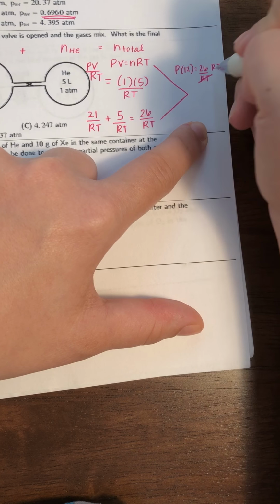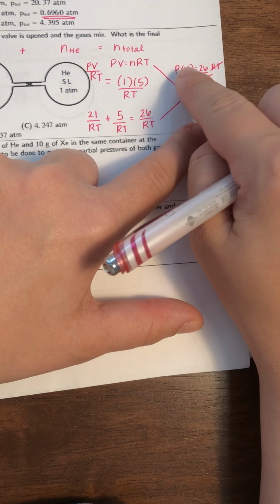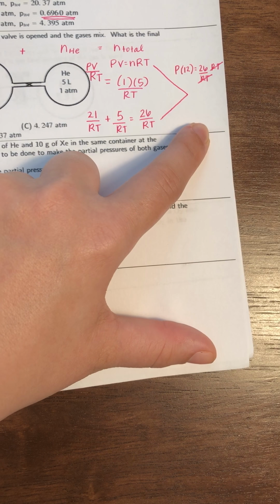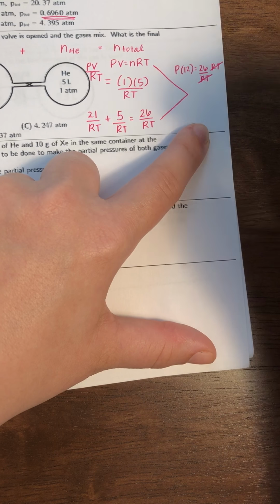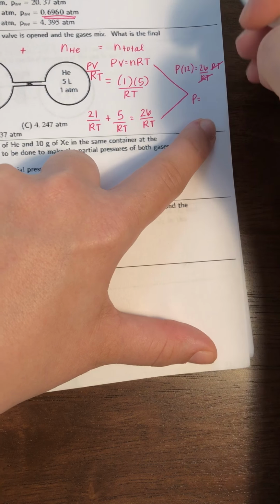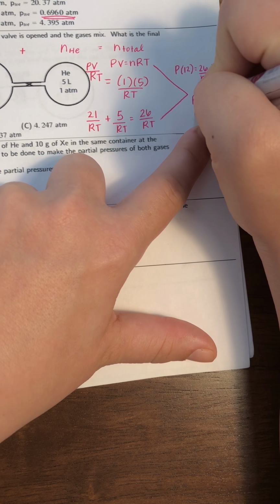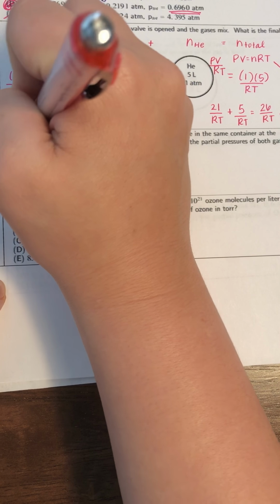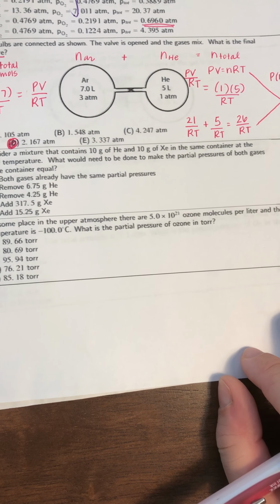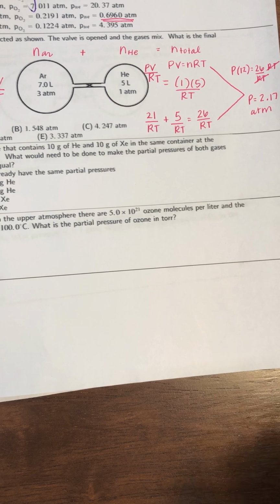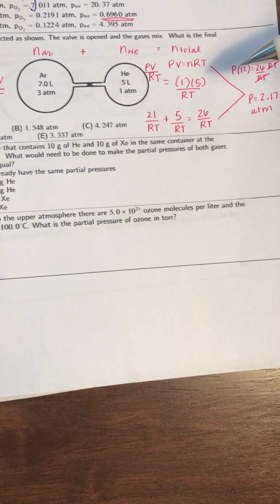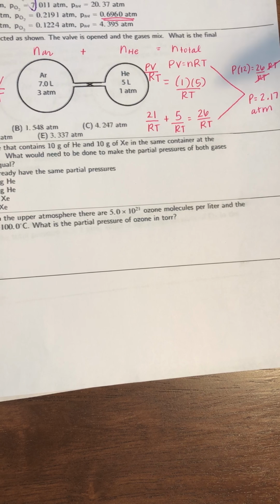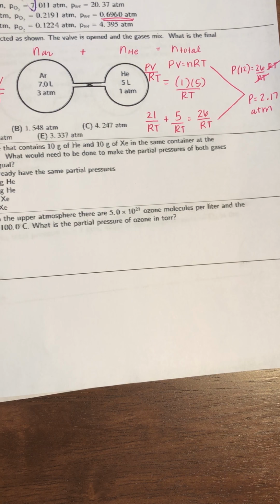So what's going to happen here? These are going to cancel out. So pressure times 12 equals 26. 26 divided by 12 will give us our answer. Pressure will equal 2.17 atm. D. You'll see some other ones like this throughout the packet. Just make sure that if you're going to solve it this way, which is probably the easiest way, pressure's in atm because your R has that unit tacked on behind it. Atm, liters, and Kelvin. So make sure those units are there.